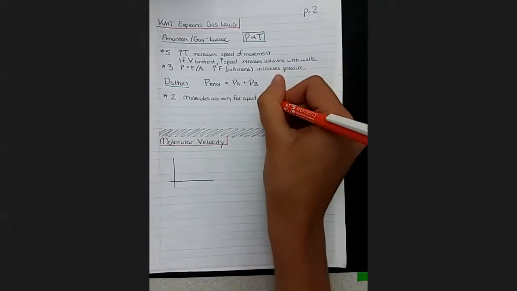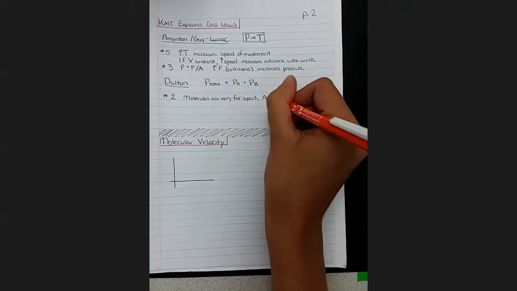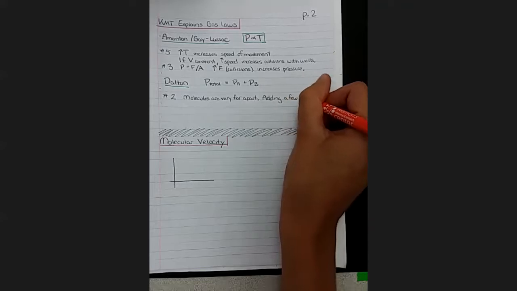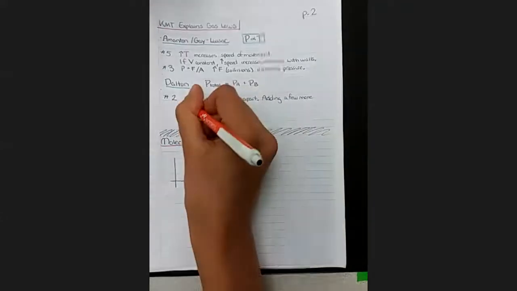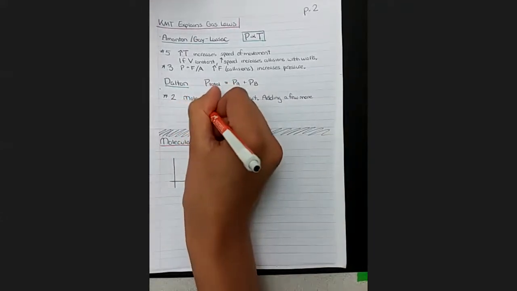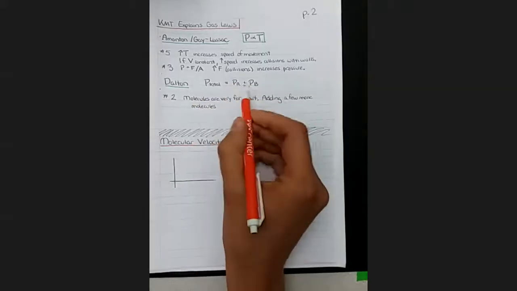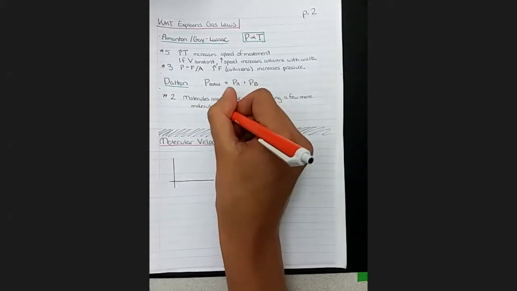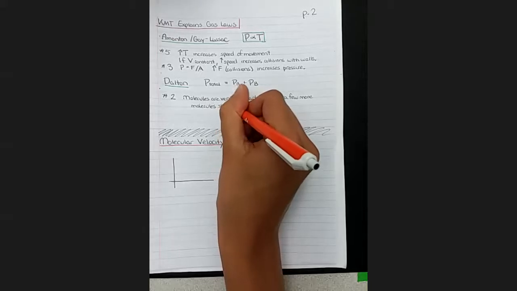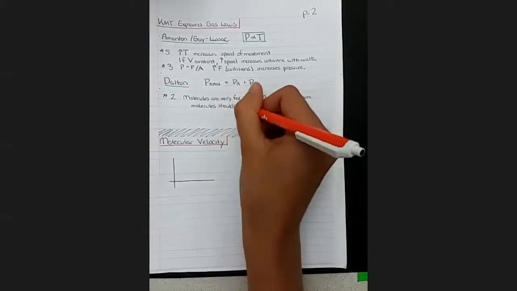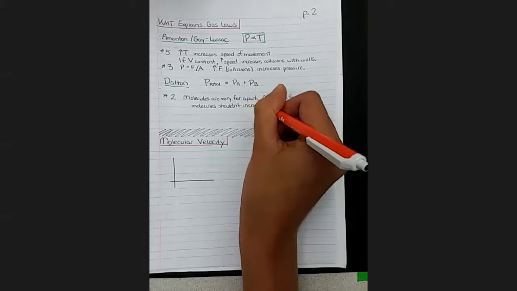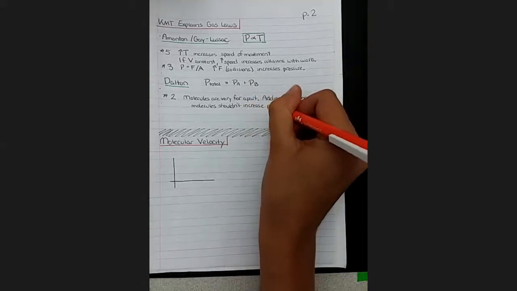And so what that means is if we add a few more, that is, if we mix A and B together in the same container, that shouldn't increase particle collisions.